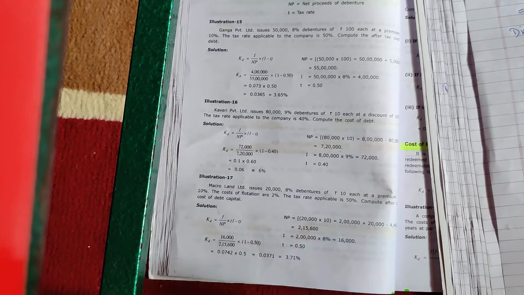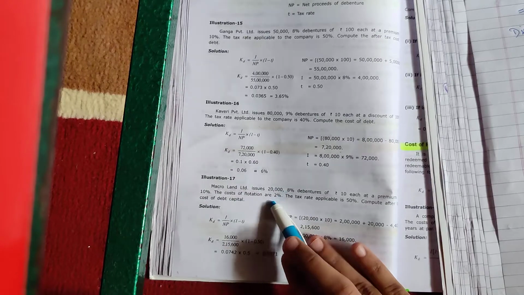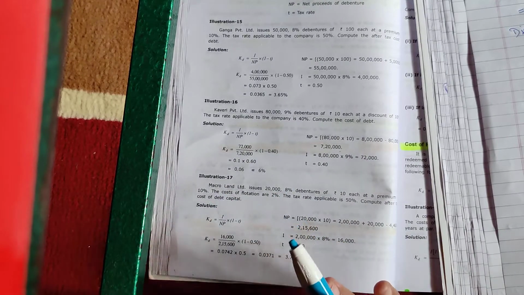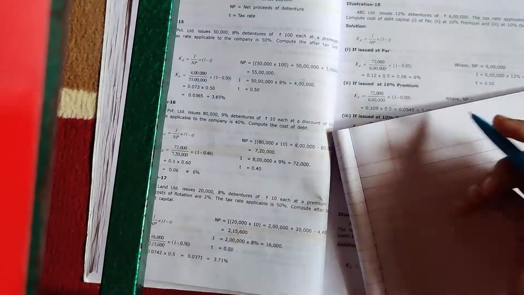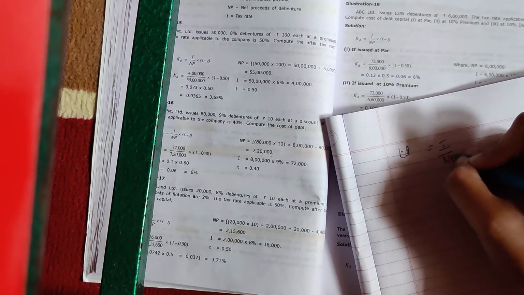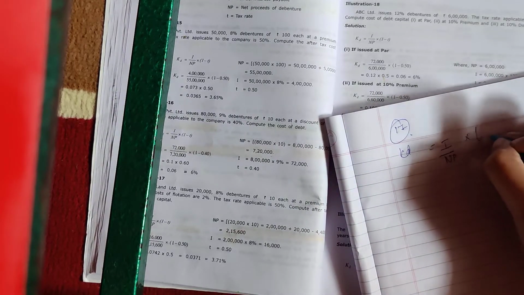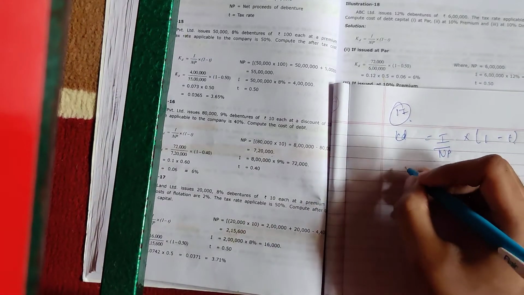Now in this, it remains the same. Your cost of flotation is 2%, right? Here your flotation cost will be added while you're calculating your net proceeds. Just like premium, your flotation cost is also added. Now take down the formula. KD is equal to I divided by NP into 1 minus T. So KD is not given, I is there.